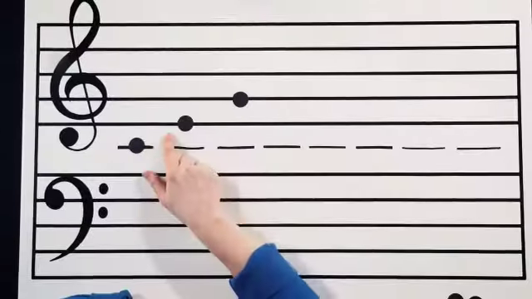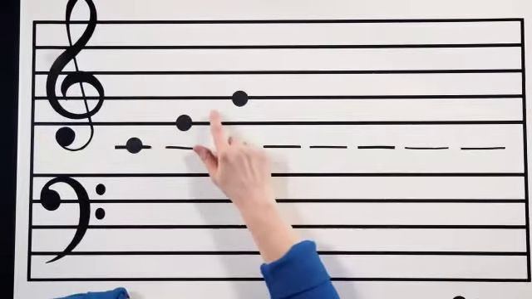Sight reading does not have to be as complicated as it can feel sometimes. So today I'm going to be going over just a general overview of how notation works, how notes on the staff work, so that you can approach sight reading with some confidence.